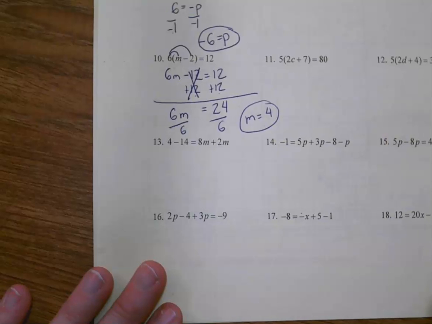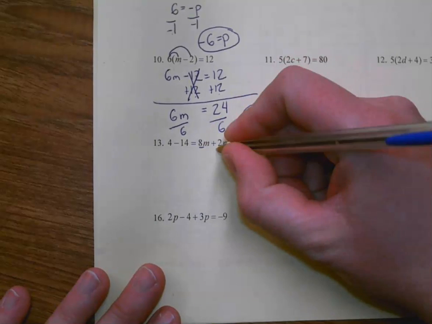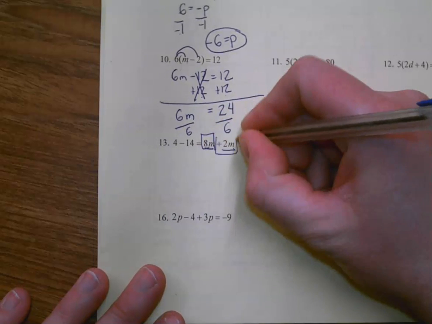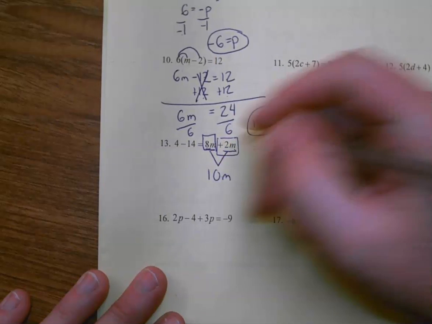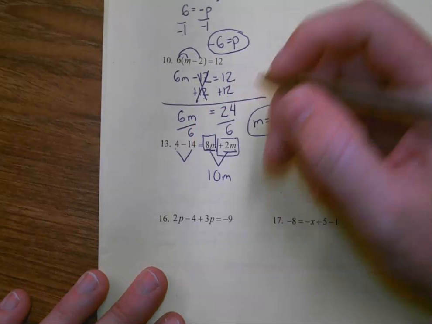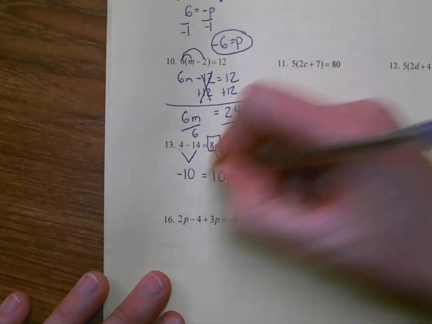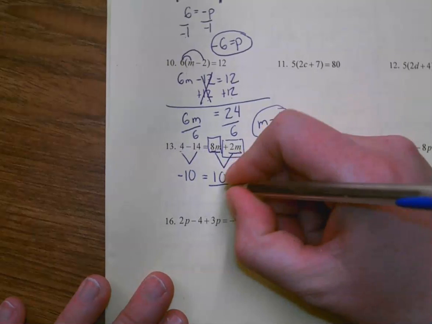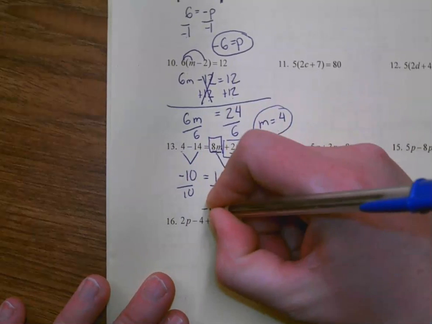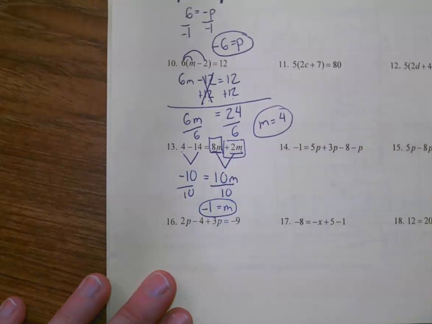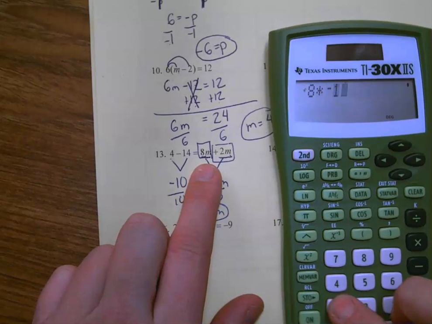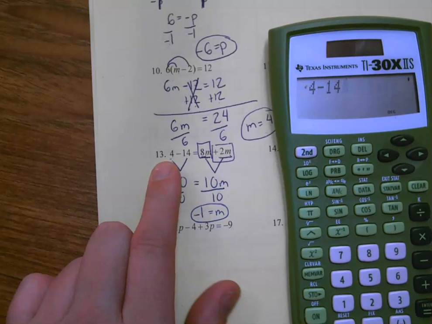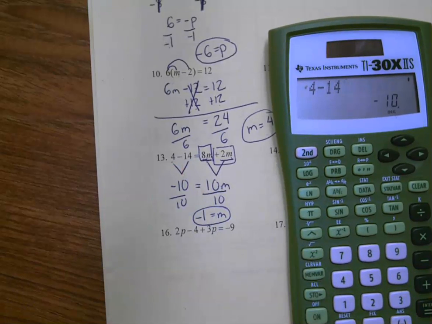On this one, you're going to really want to combine first because you've got two variables. So anytime you have variables, you've got to combine the variables. So 8 plus 2 is 10m, and 4 minus 14 is negative 10. So I combine the letters, combine the non-letters, divide both sides by 10, and I get negative 1 equals m. 8 times negative 1 plus 2 times negative 1 is negative 10. 4 minus 14 is negative 10, so it checks.